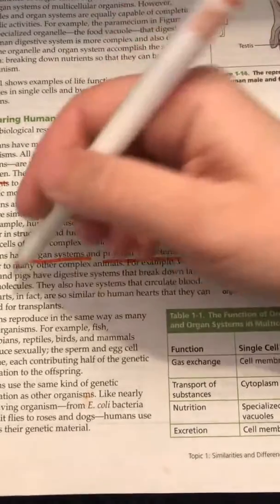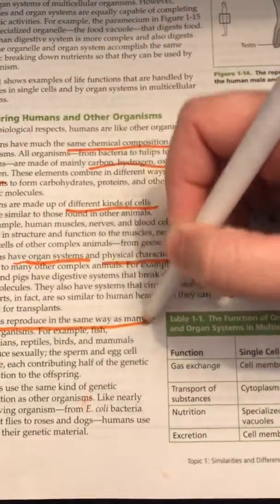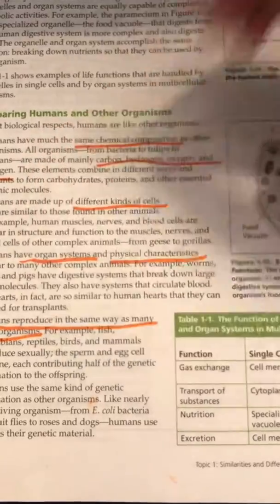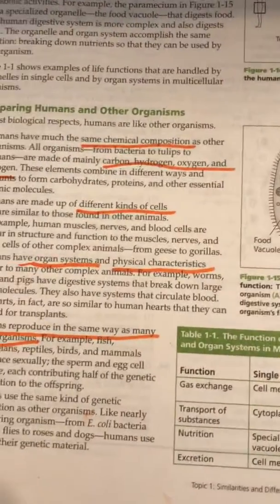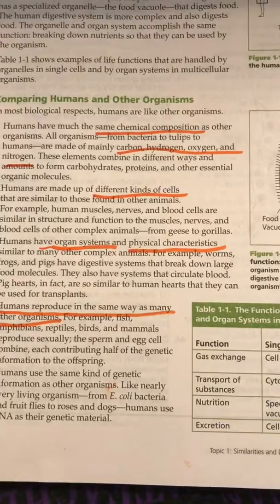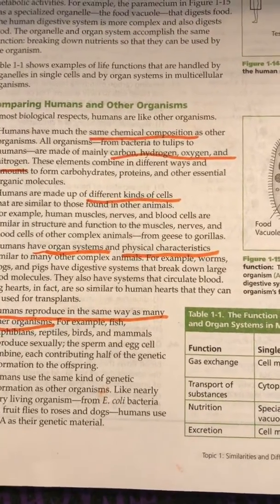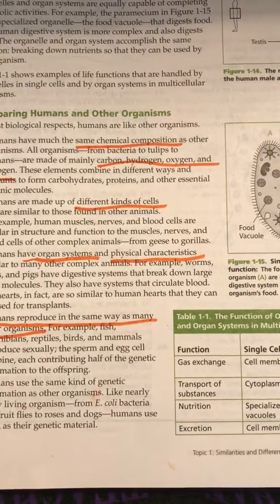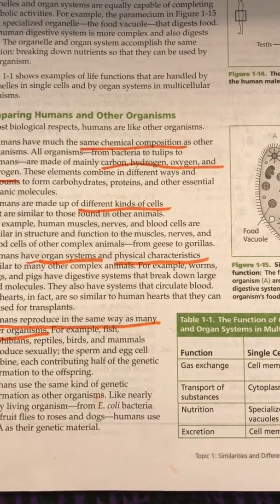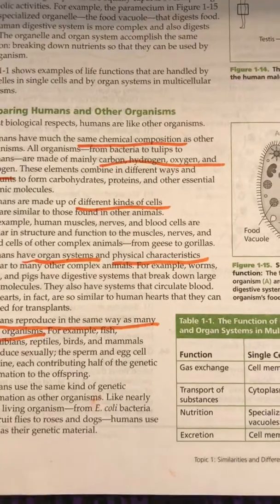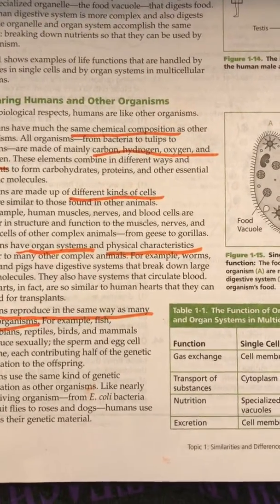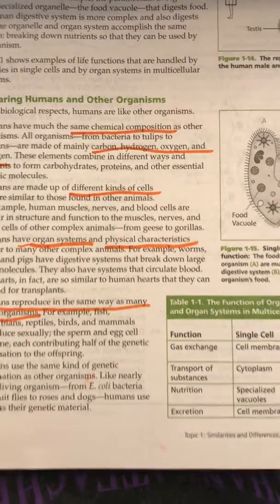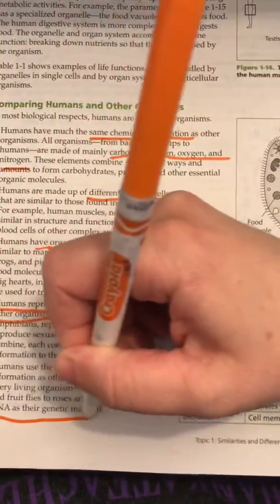Humans reproduce in the same way as many other organisms. For example, fish, amphibians, reptiles, birds, and mammals reproduce sexually. The sperm and egg combine, each contributing half of the genetic information to the offspring. Humans use the same kind of genetic information as other organisms. Like nearly every living organism, from E. coli bacteria and fruit flies to roses and dogs, humans use DNA as their genetic material.